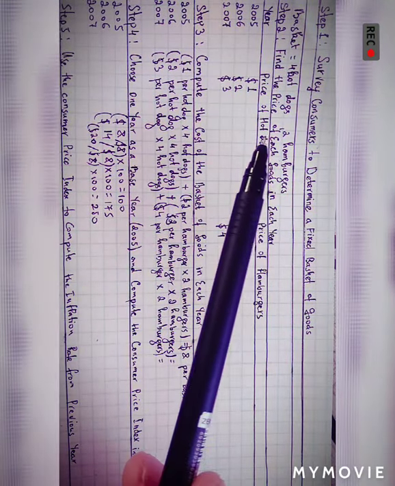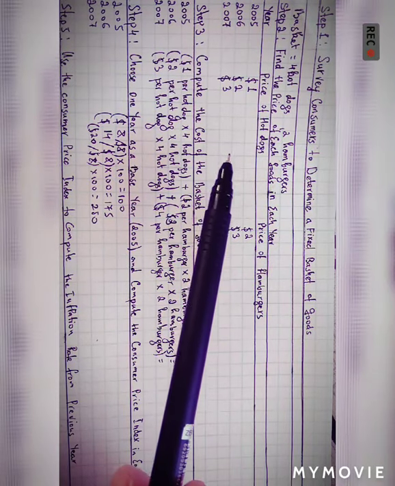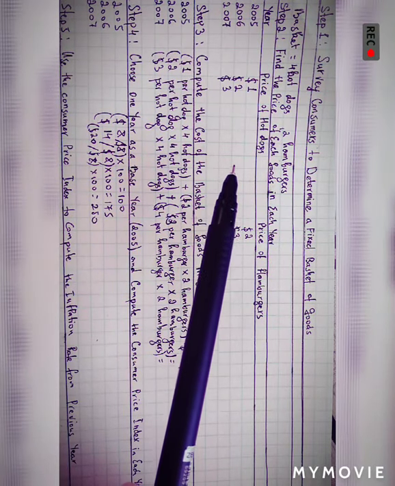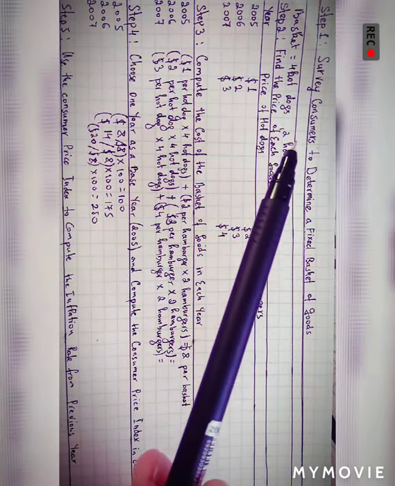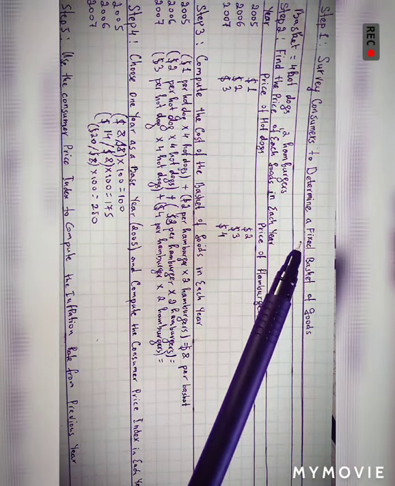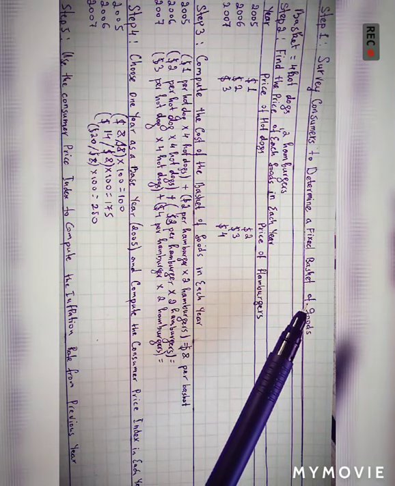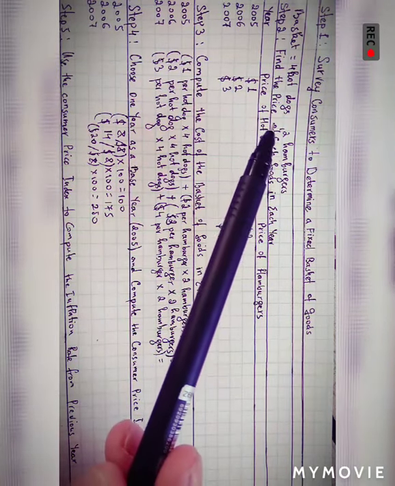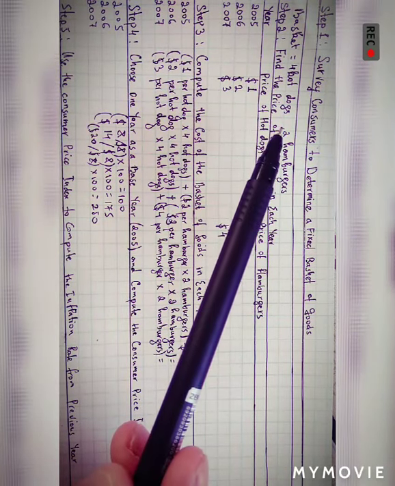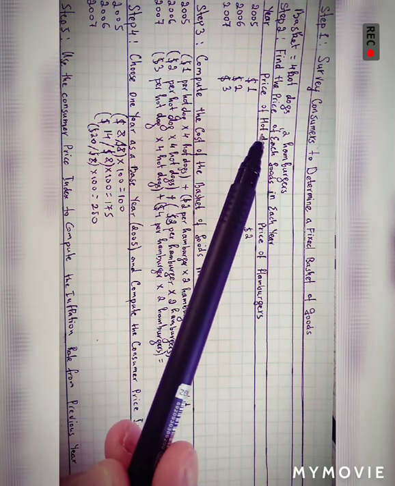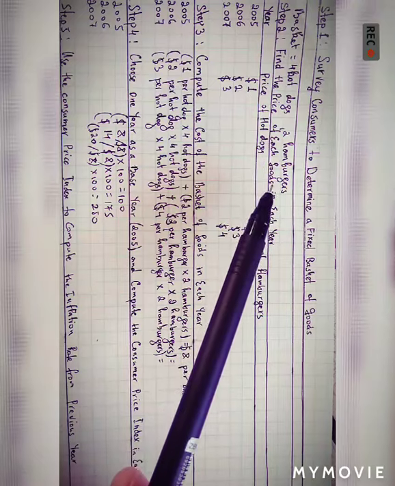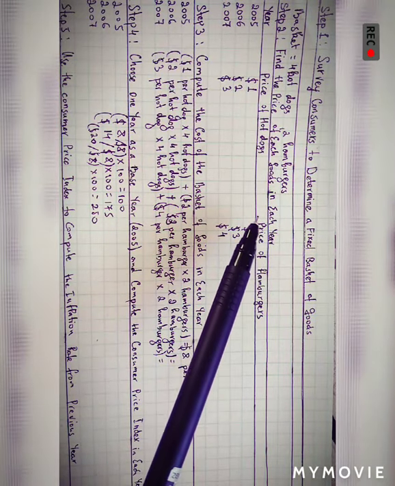There are 5 steps in order to calculate this measurement. The first step is to survey consumers to determine the affected basket of goods. The basket equals 4 hot dogs and 2 hamburgers. Step 2: find the price of each good in each year.